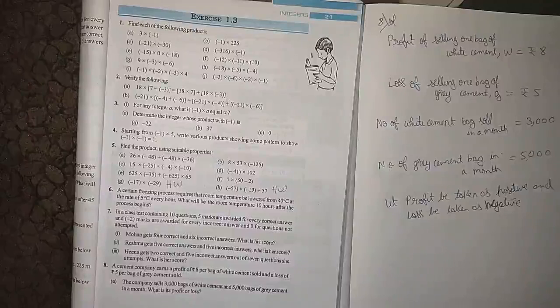So I am taking profit as positive and loss as negative.